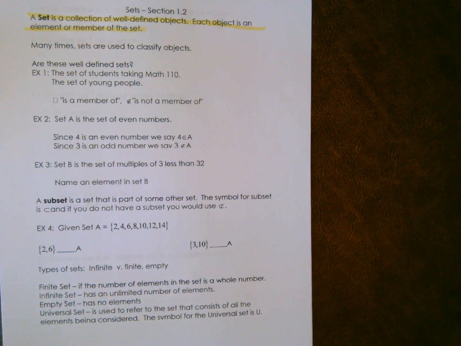So a set is a collection of well-defined objects. Each object is an element or member of the set. So many times sets are used to classify objects. So for example, are these well-defined sets?